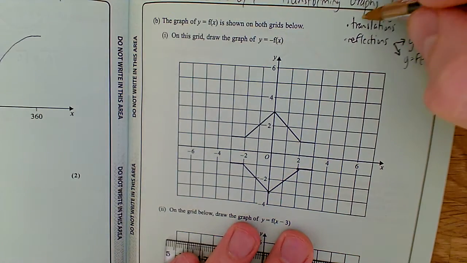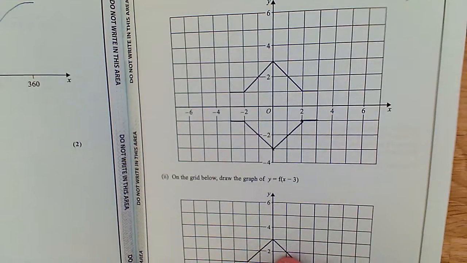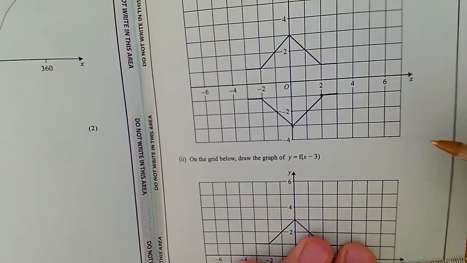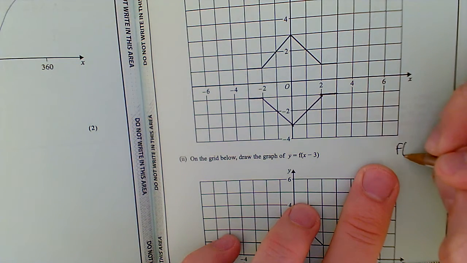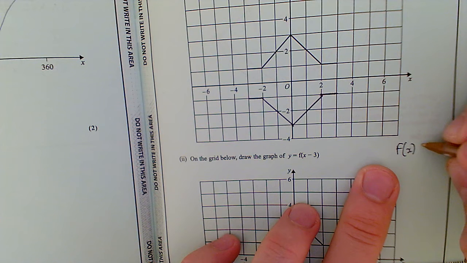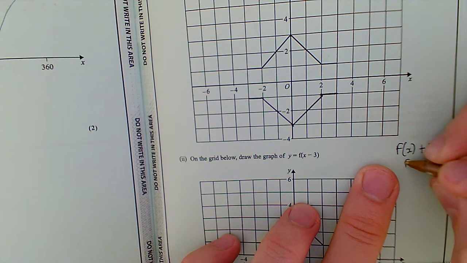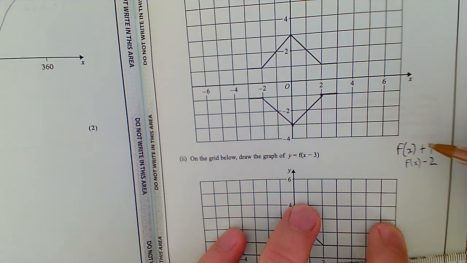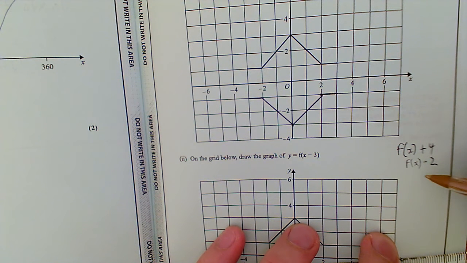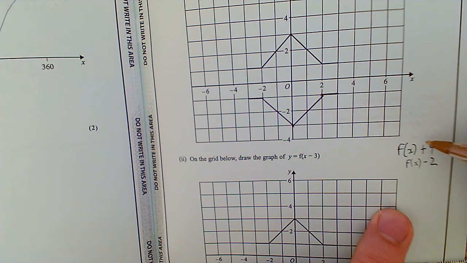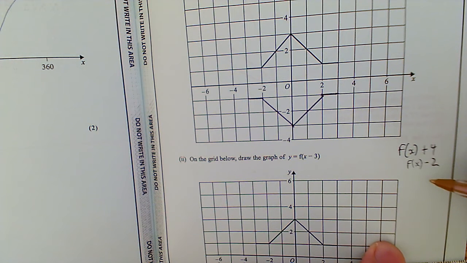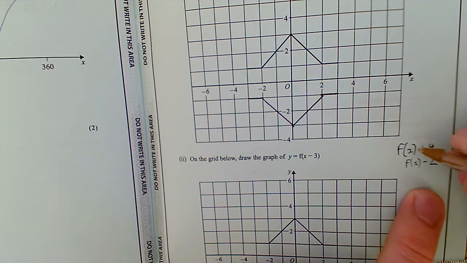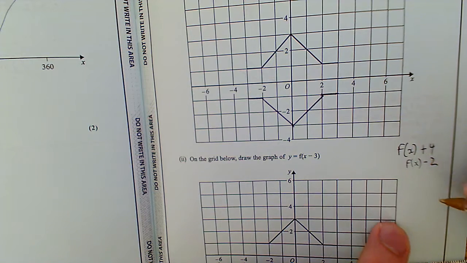So the translations, there's two types really. Because there's a bit of space, I'll discuss them down here. There's ones where you've got f of x plus 4 or f of x minus 2, where you've got a number after the f of x, and that is a translation up or down. So f of x plus 4 means you'd be moving the whole graph up by 4. And f of x with a minus 2 outside it is where you move the whole graph down by 2. So it's kind of what you'd expect. A plus 4 moves it up 4 and a minus 2 moves it down 2.